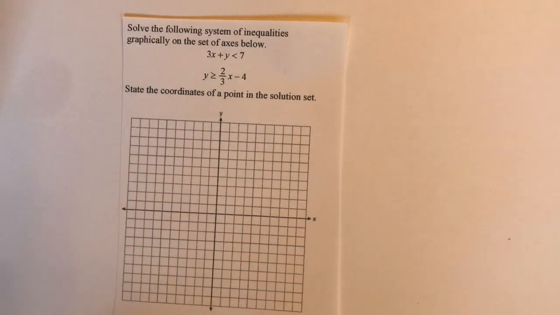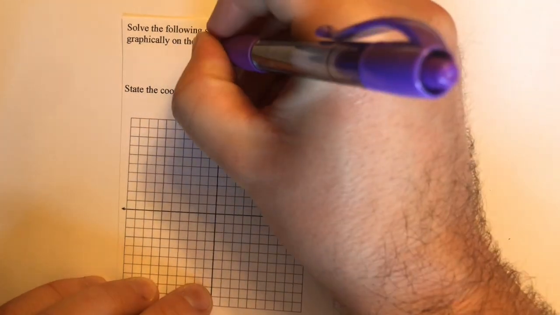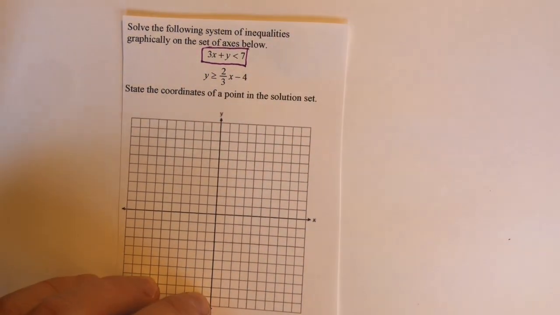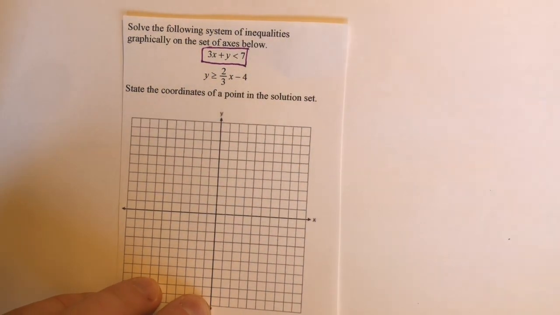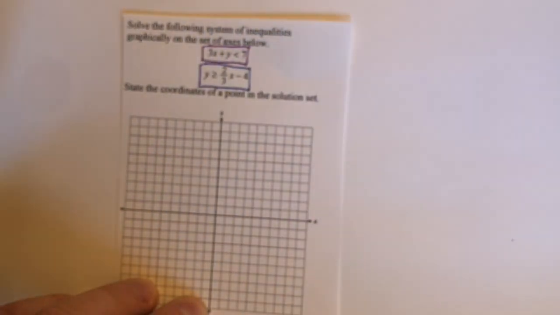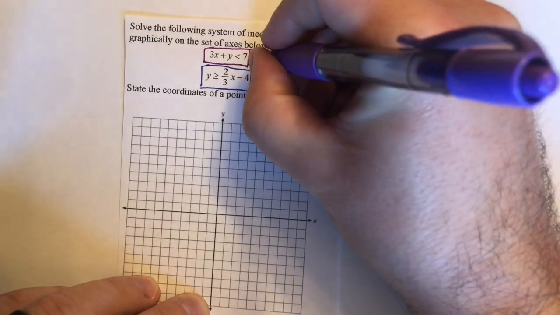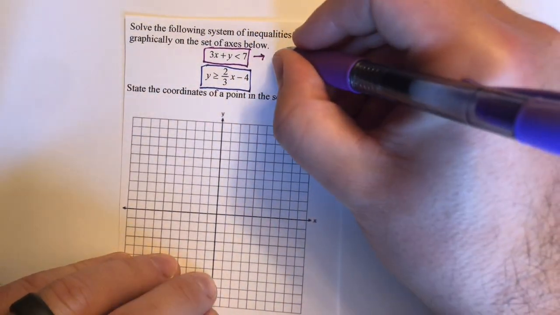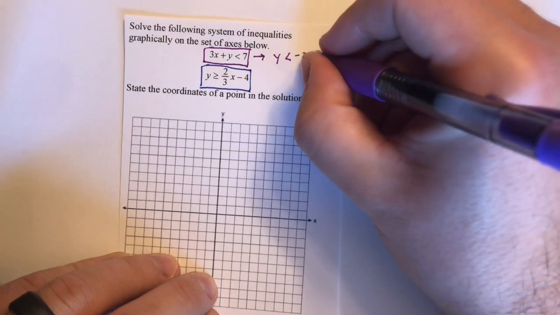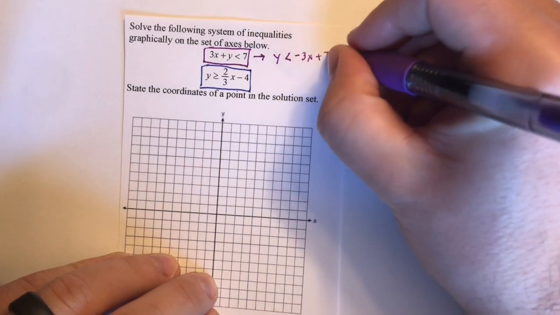All right, so here's our last problem. One of these is in standard form, and the other one is already in slope-intercept form. Okay, so we have to change this one into slope-intercept form to make it easier for us to graph. We get y is less than negative 3x plus 7.